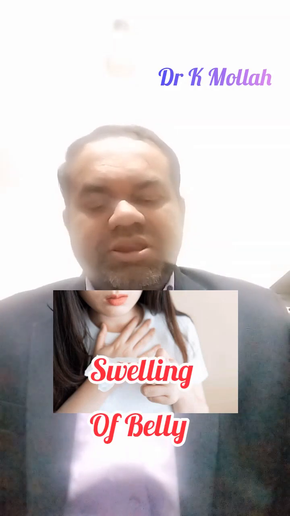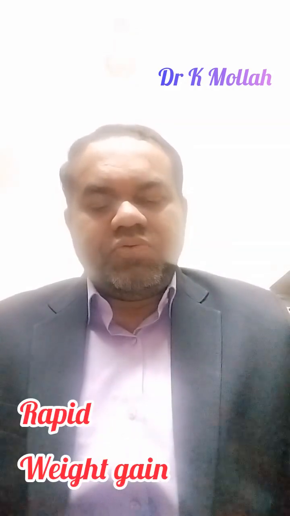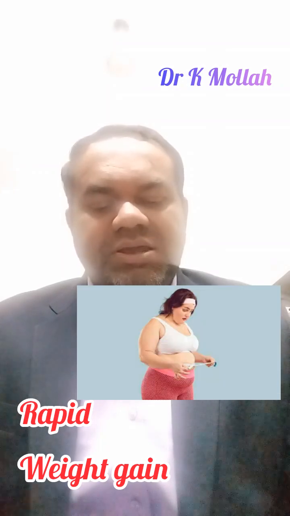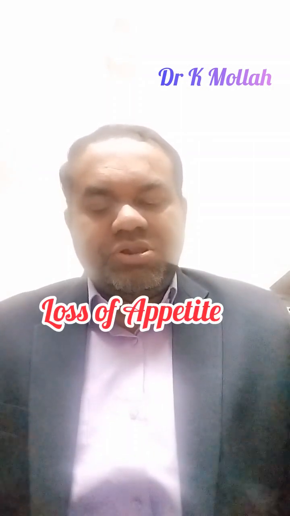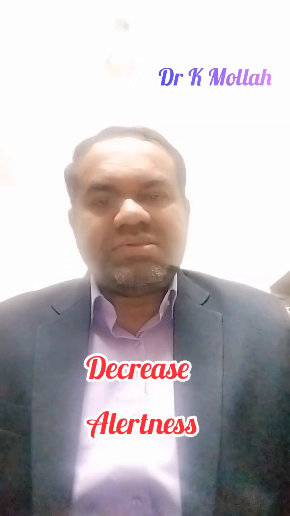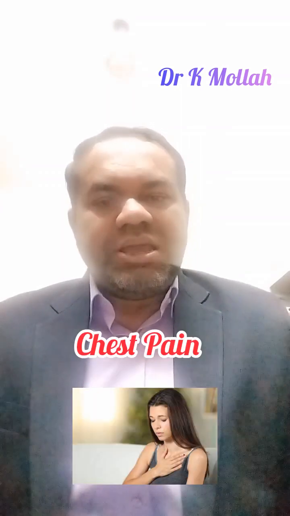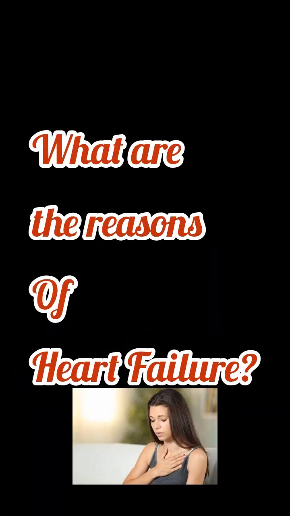Then swelling of the belly area. Then very rapid weight gain from fluid buildup. Then nausea and lack of appetite. The person will not feel hunger to take food. Then difficulty in concentrating or decreased alertness. Then sometimes chest pain is also seen if heart failure is caused by a heart attack.